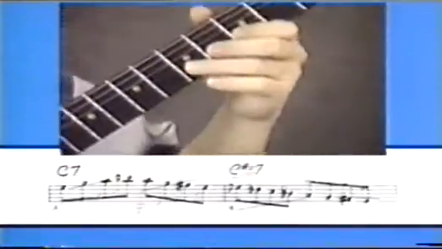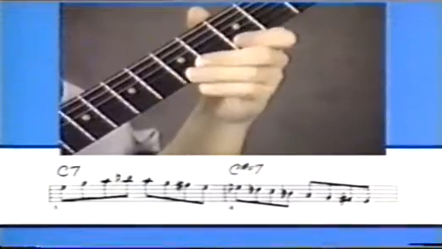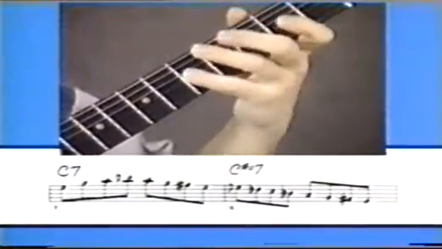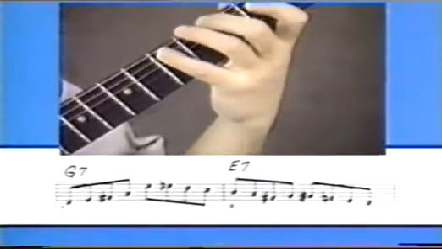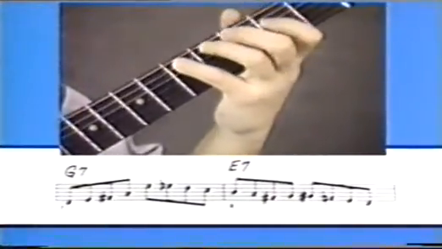Into bar 5. And a diminished scale. To bar 7, which is a G chord. We do a little G major 7 move there, even though the chord's supposed to be G dominant. This is okay.